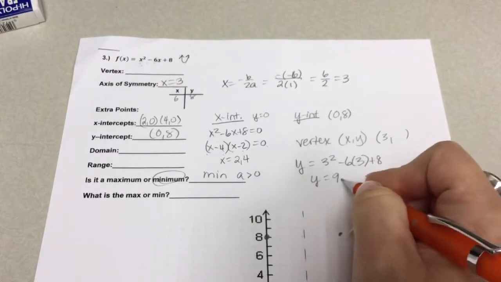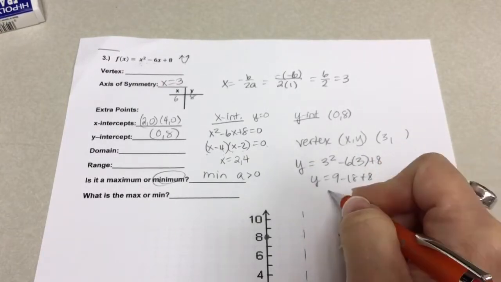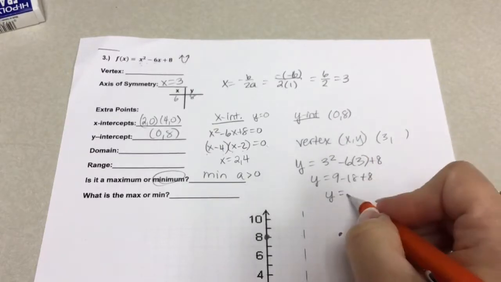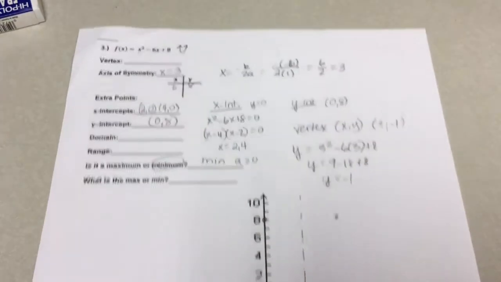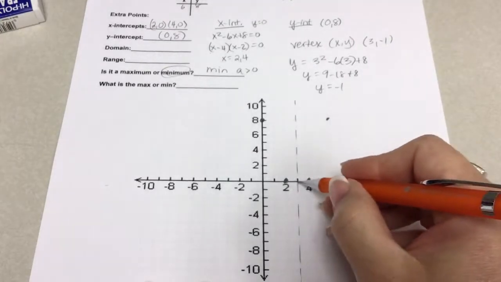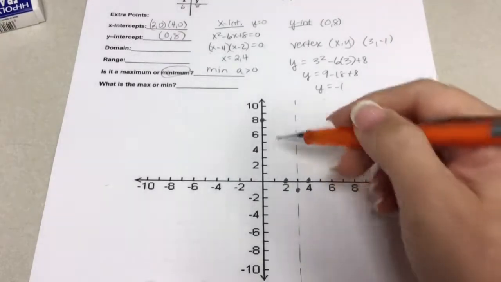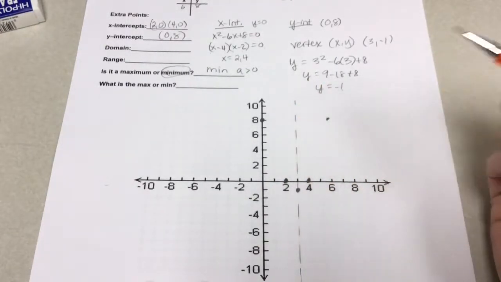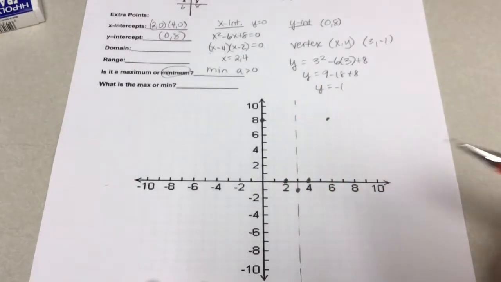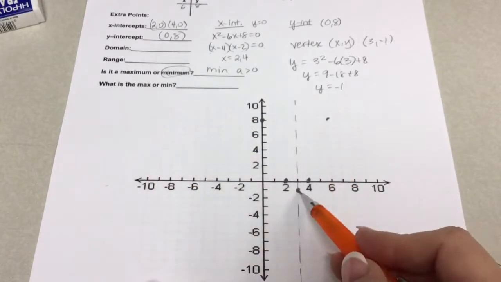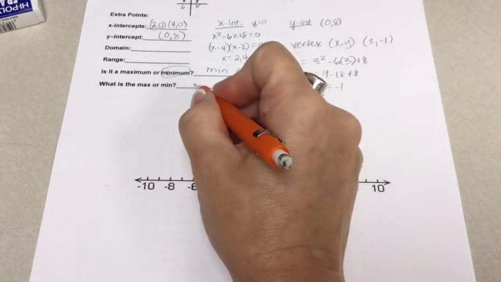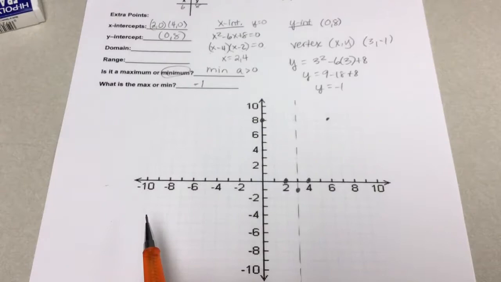And so y is equal to 9 minus 18 plus 8. So y is equal to negative 1. Okay, so our vertex is at (3, -1). So right here is our vertex. Now you kind of get the idea of the shape of the graph at this point. Since we know the y value of the vertex, we know that the minimum is at negative 1 because that's our y value.